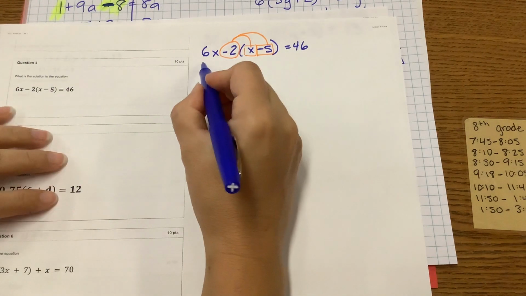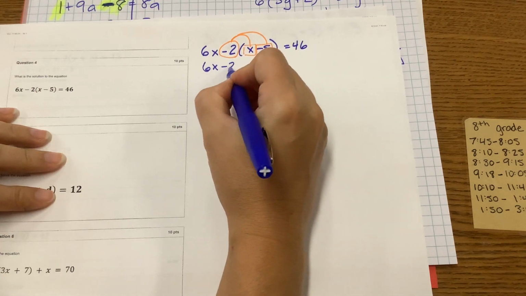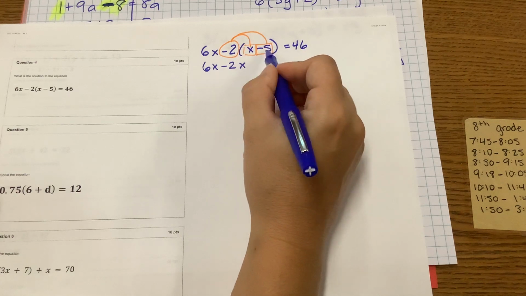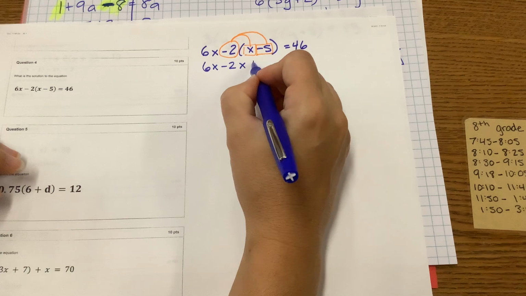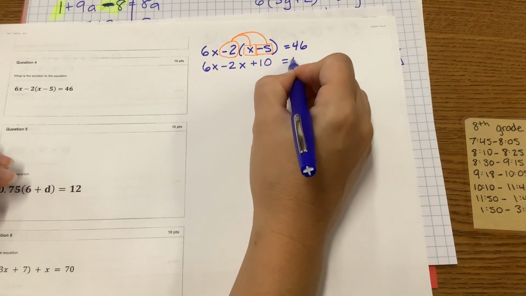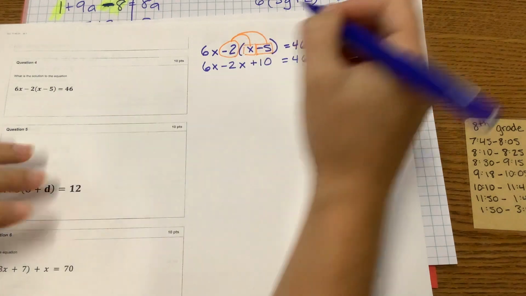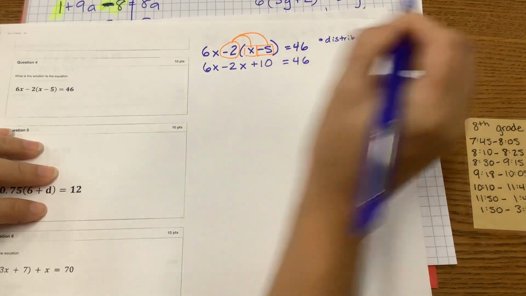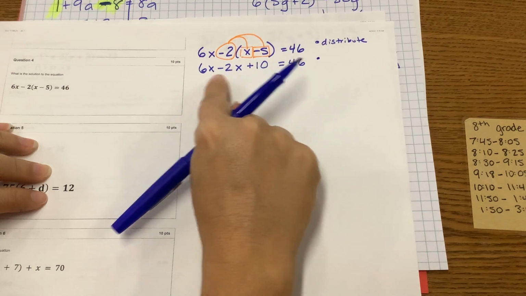So now, bring down the 6x. Negative 2 times x is negative 2x. Negative 2 times negative 5, what is that? Negative times a negative is a positive, and 2 times 5 is 10. Bring down the 46. Okay? Now, the next thing, so we did distributive property. Now, the next thing is we're going to check for combining like terms. Is there like terms over here?